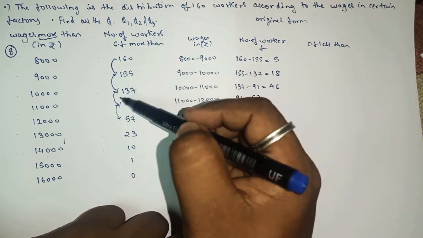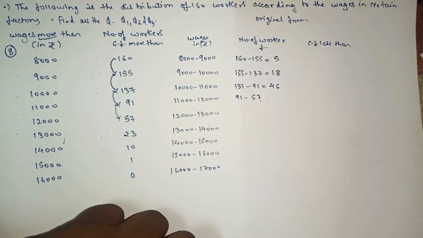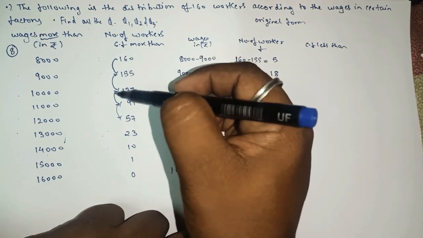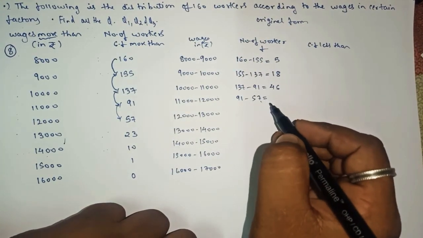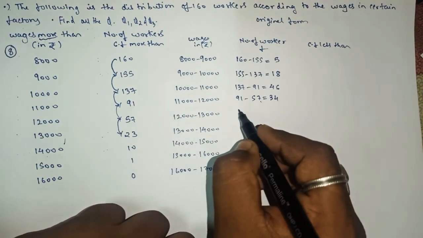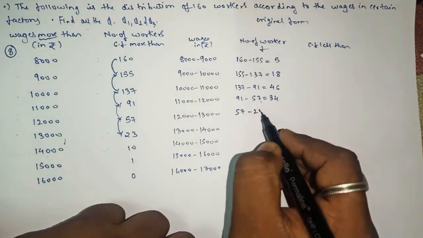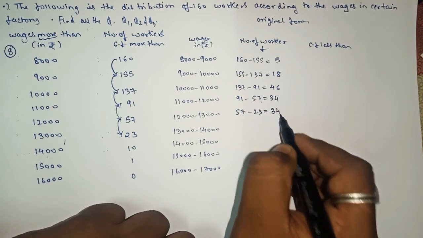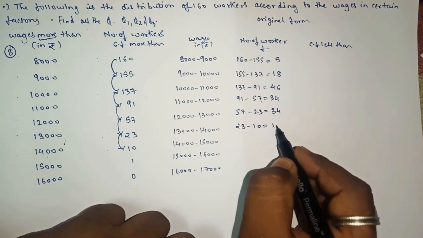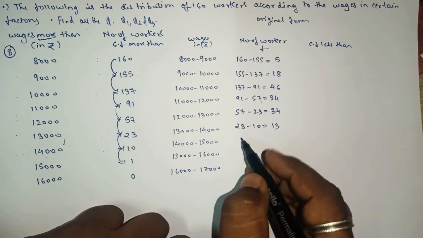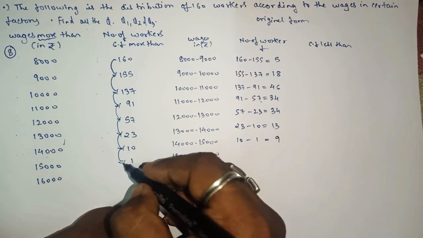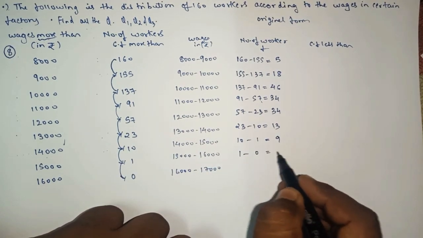Okay, don't do it like this, because then you will get the frequency negative. Okay, it has to be like this. So 91 minus 57, 34. The next, 57 minus 23. So it will be 34 again. The next, 23 minus 10, 13. The next, 10 minus 1, 9. The next, 1 minus 0, it is 1.